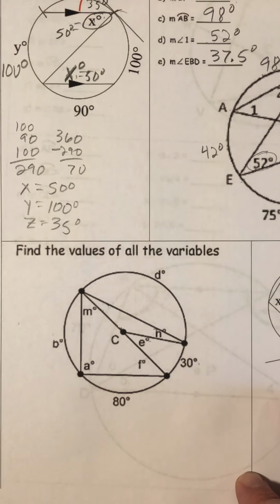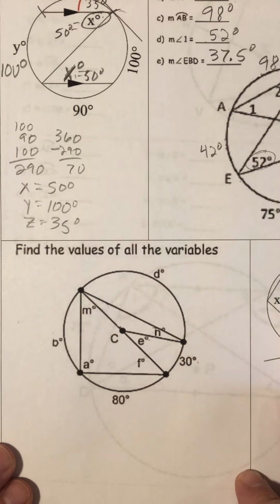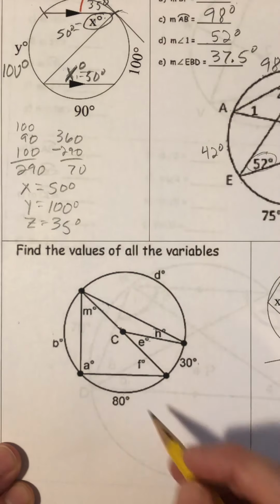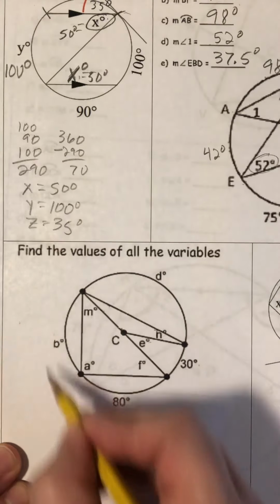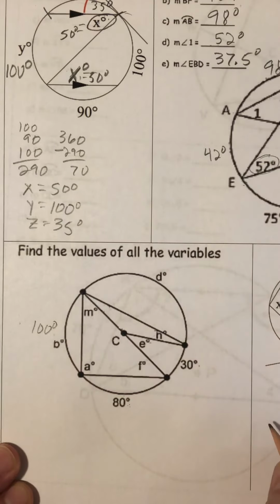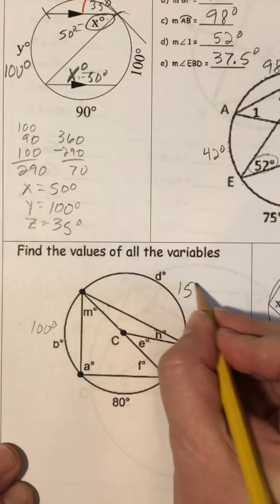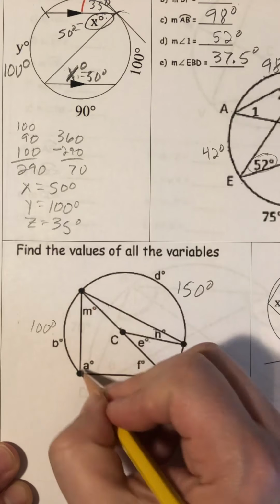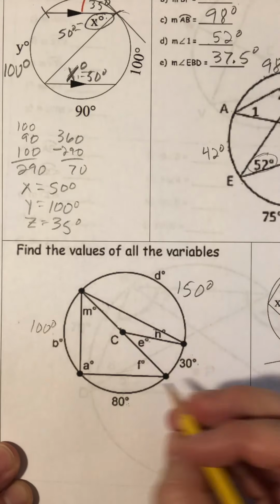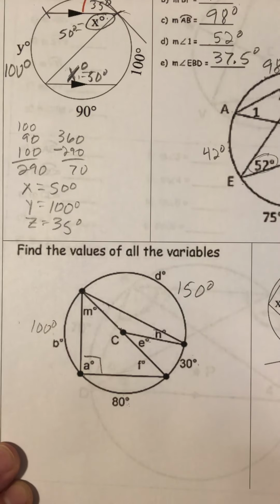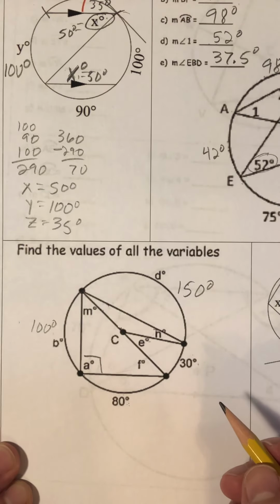Find the value of all the variables. Well, again, we can just start to fill in information based on what we've been given. I know that C is the center of my circle. Okay, so this is going to be a semicircle right here. So if this is 80 degrees, this is going to be 100 degrees. Okay, likewise, if this is 30 degrees, this is going to be 150 degrees. If this angle right here, angle A, intercepts a semicircle, if it intercepts a diameter, it's going to be a 90-degree angle. Okay? So I know that that's going to be a 90-degree angle.